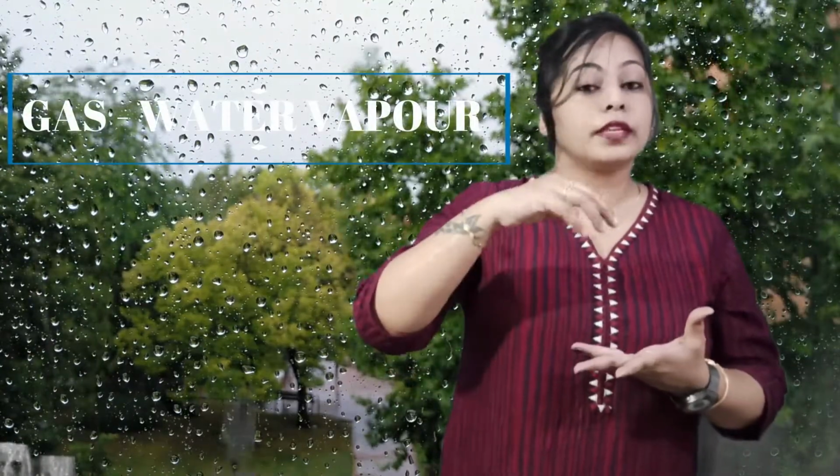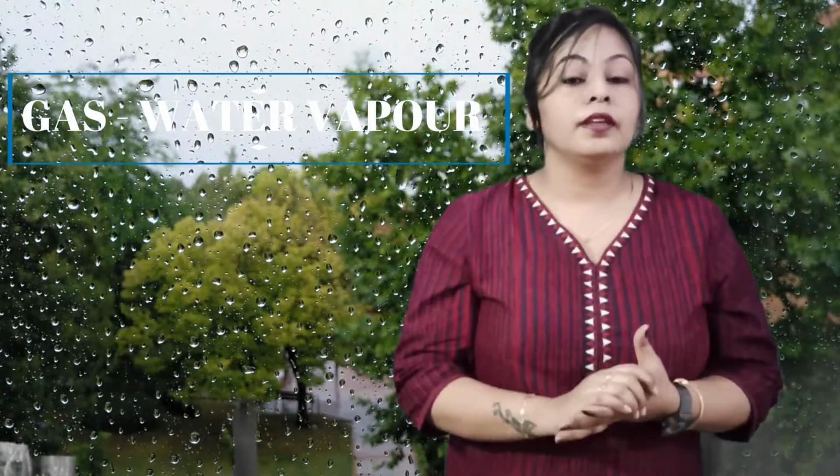So today we will be learning the third phase of water, that is the gaseous form. When water is kept for boiling on a stove or a heater, water boils and you can see gas coming out of the water. It is called steam or vapor.